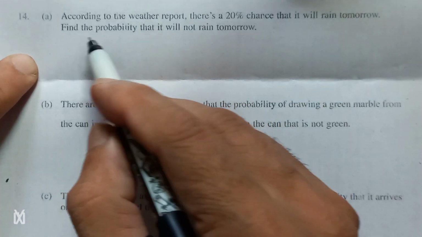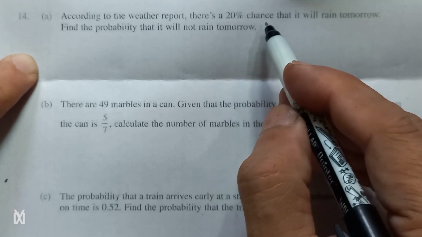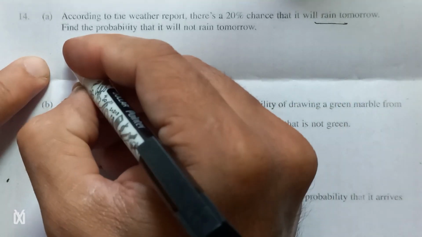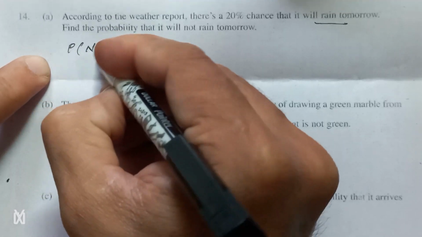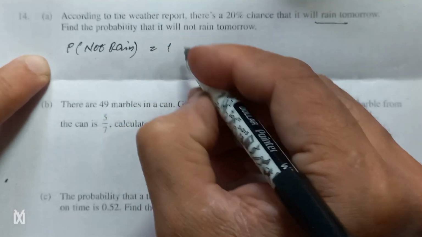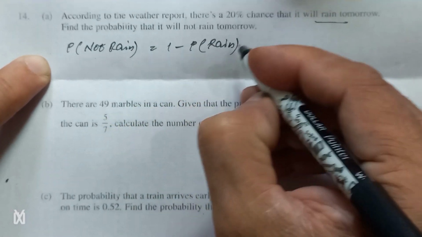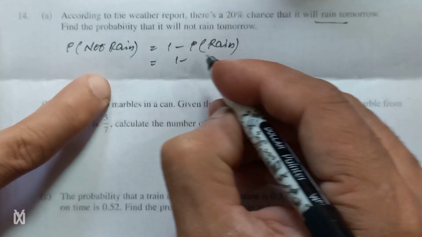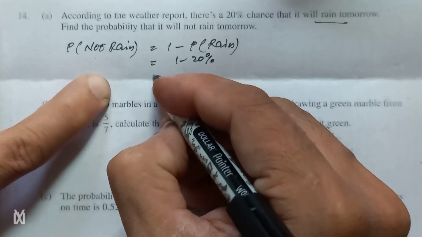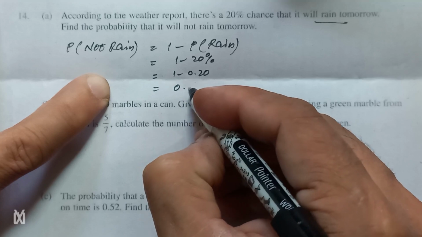Question number 14. According to the weather report, there is a 20% chance that it will rain tomorrow. Find the probability that it will not rain. So probability of not rain will be equal to 1 minus probability of rain. And putting values in the formula will be 1 minus 20%. 20% is 0.20. So answer is 0.80.